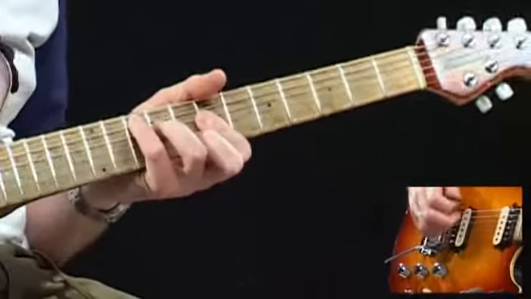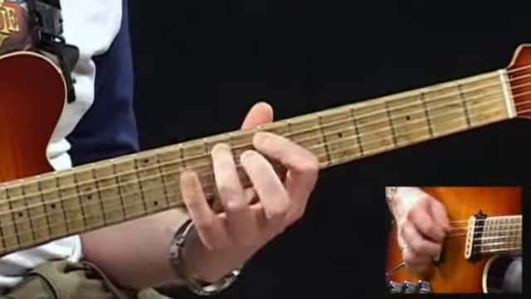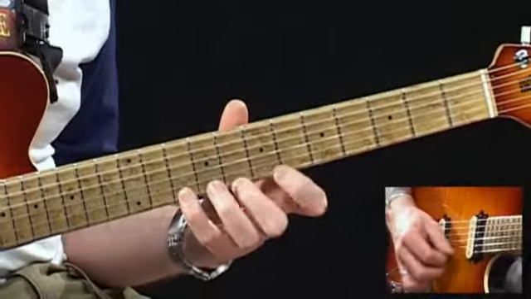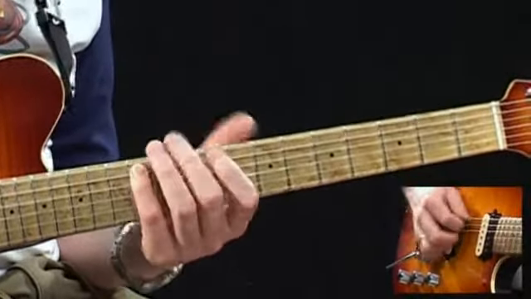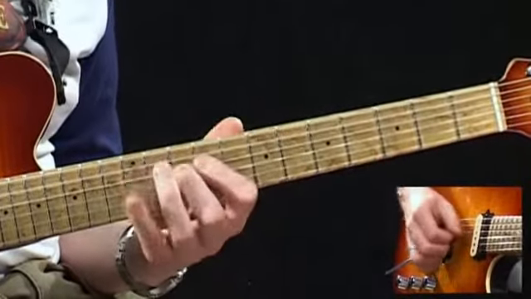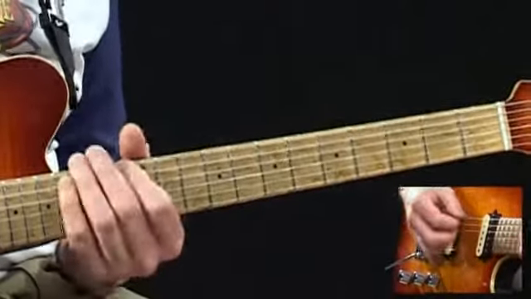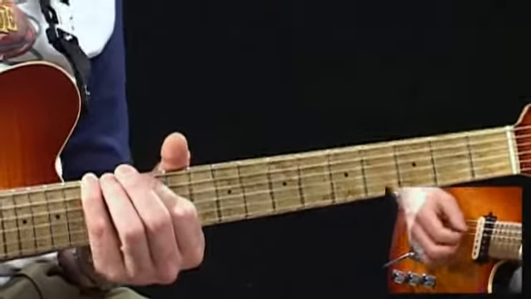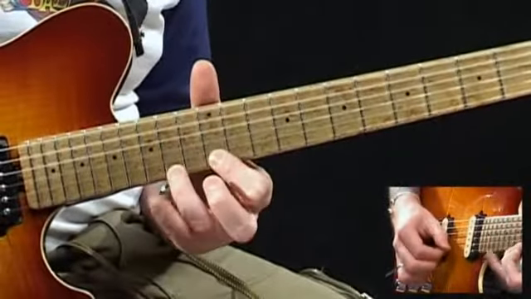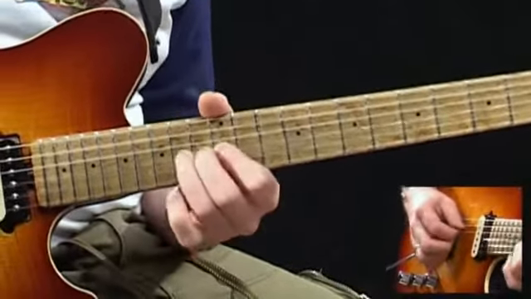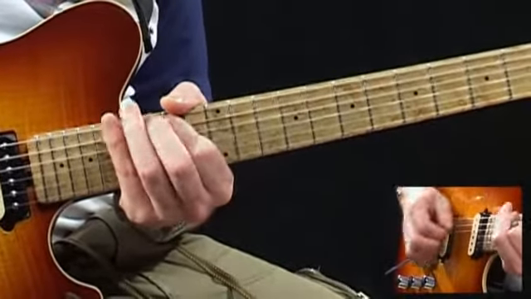Okay, then play the C shape of G, but start from the A note, and finish on the A. Then play the A shape of G, but start from the A. Then play the G shape of G, but start on the A. And then finally play the E shape of G, but start from the A.